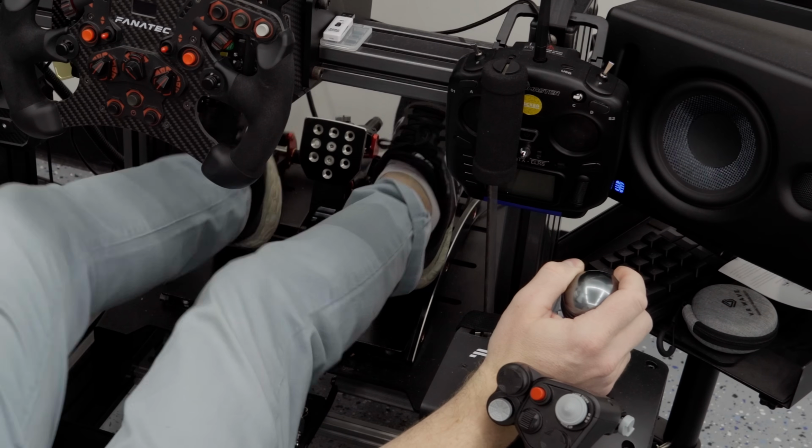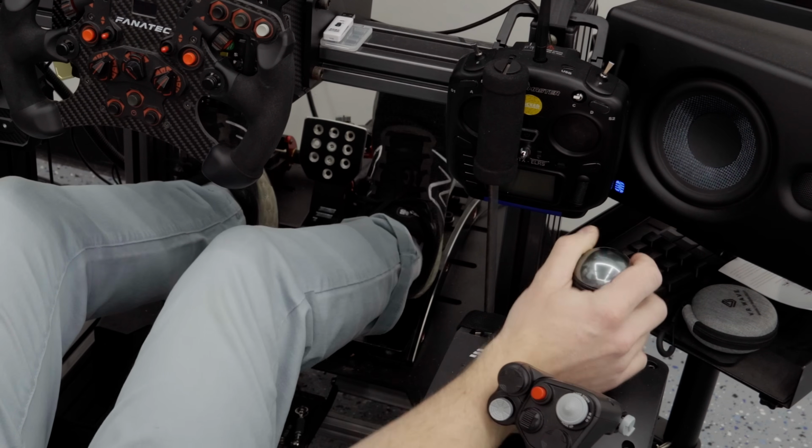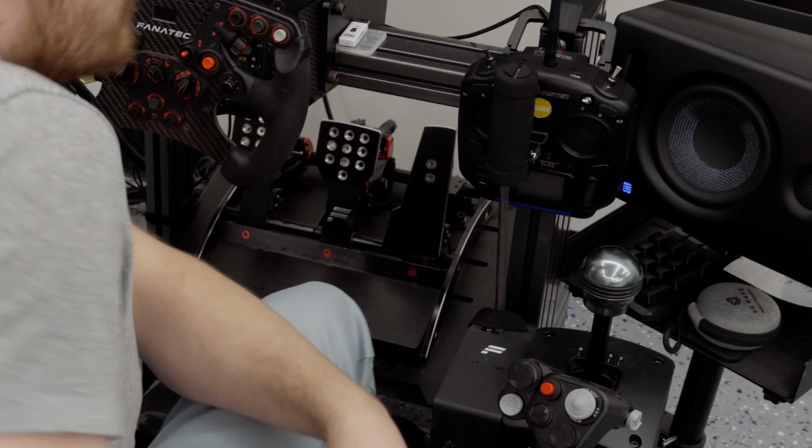I knew I'd get some flack last time for not touching on H-pattern shifting, but believe me, it's been on my mind the whole time. I just didn't even know where to start.